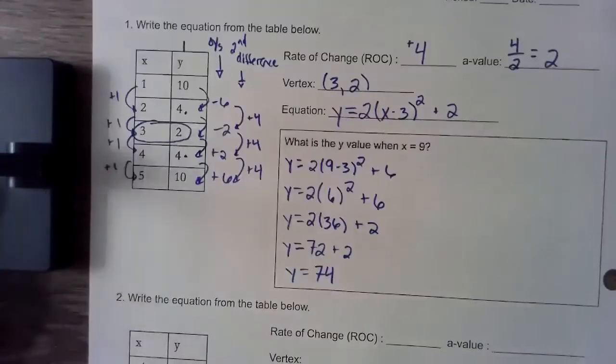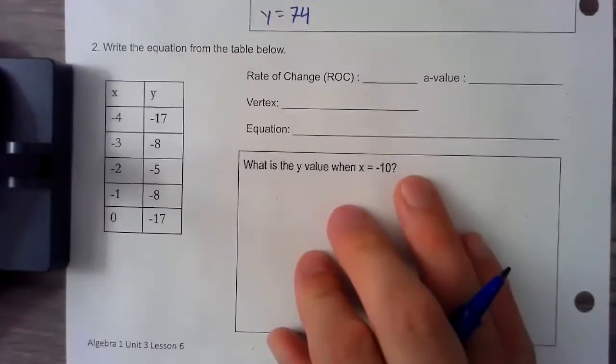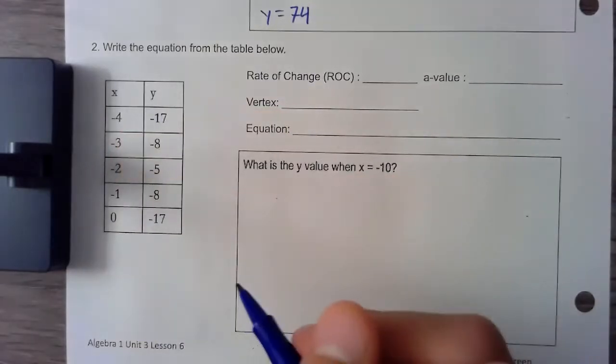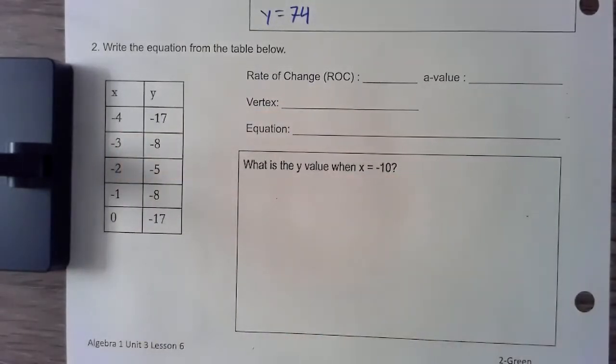All right, you have a table below. I'm going to ask that you hit pause and try this one on your own. Even if you're not following exactly, at least work with your change in y's and changes in x's. Do some of the work. And then once you've tried your best, go ahead and come back and we'll work through the next problem together.